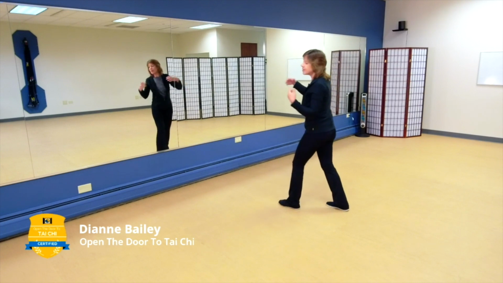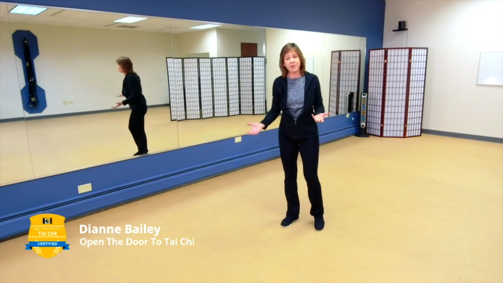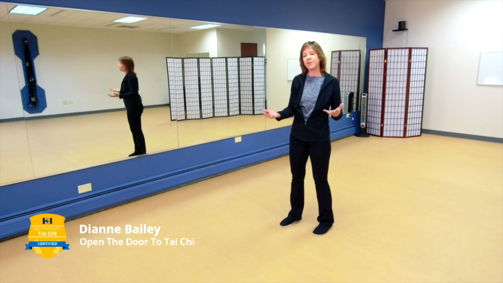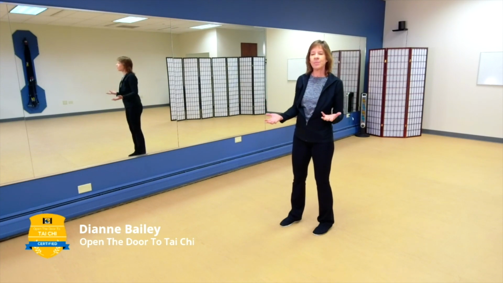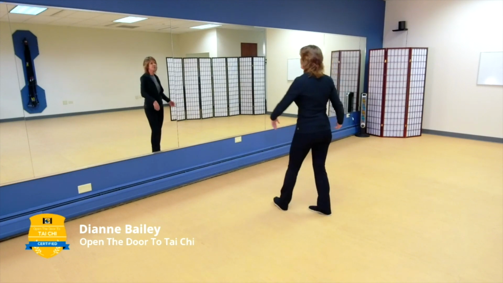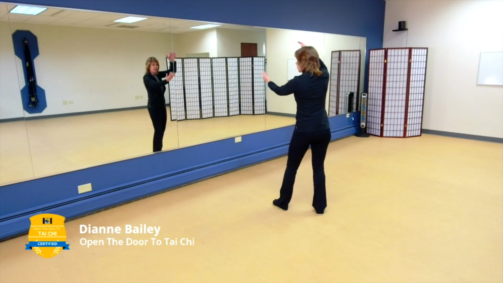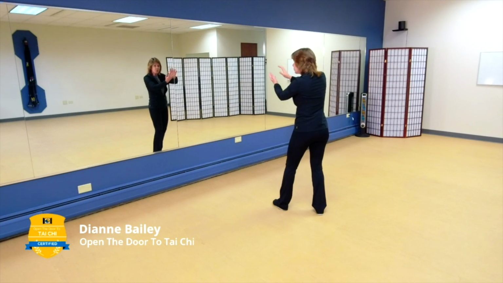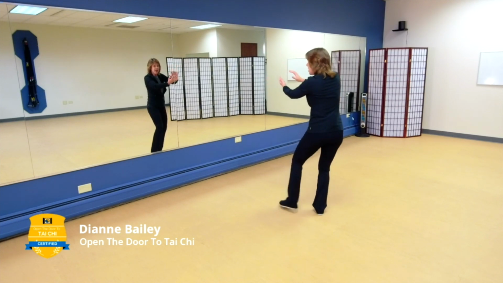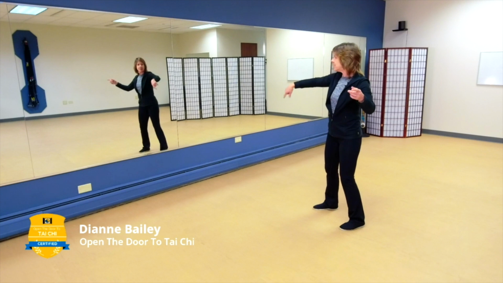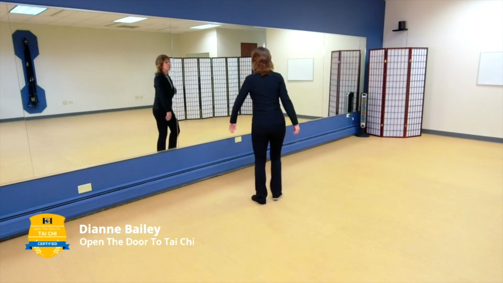And good. Now thinking of the ball of energy and that roundness and rotating your body almost in a figure 8 way again, if you think about Repulse the Monkey, this is what happens. You have this big ball of energy right here. And remember, you're compressing that energy down so that you have the most energy at the moment you need to push your opponent away. And then you're rotating from the dantian. So your body is making a circle. So let's do that Repulse the Monkey.